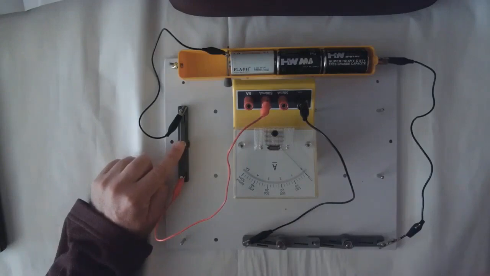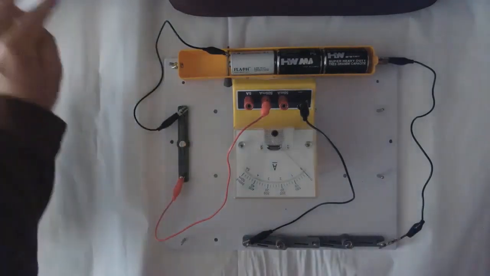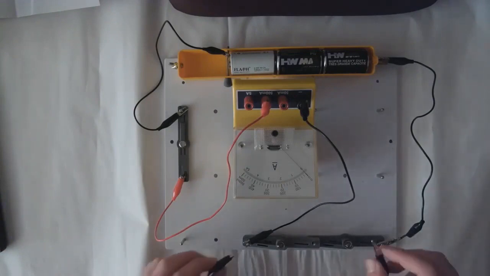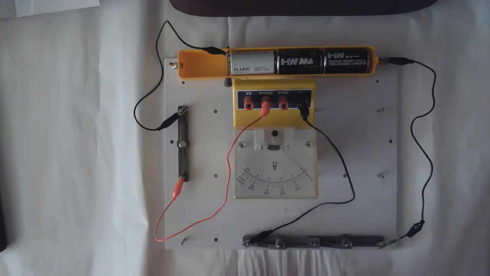Right. Last thing that I'm going to show to you is what they call a short circuit. Now a short circuit is actually a problem in a circuit diagram. That is when something goes wrong. I'm going to connect this wire over here.